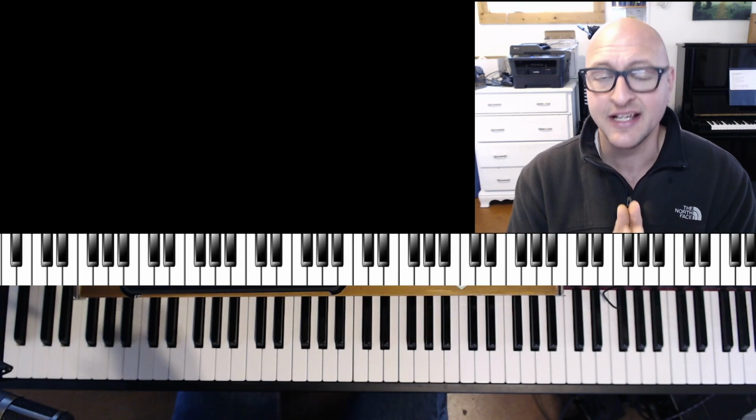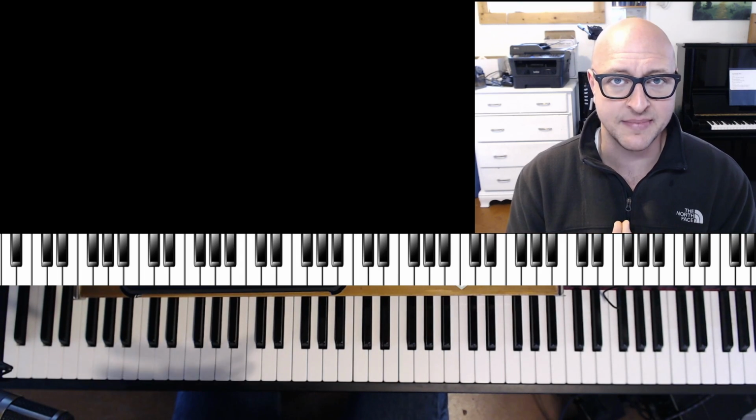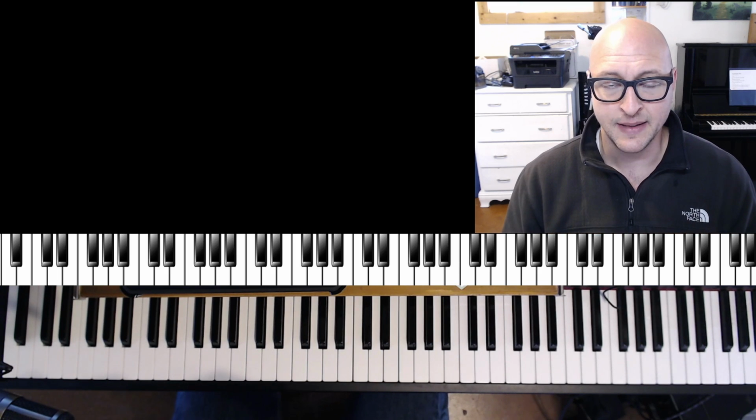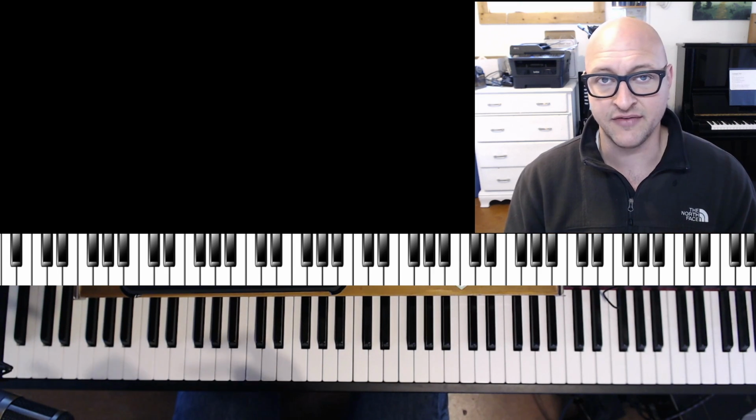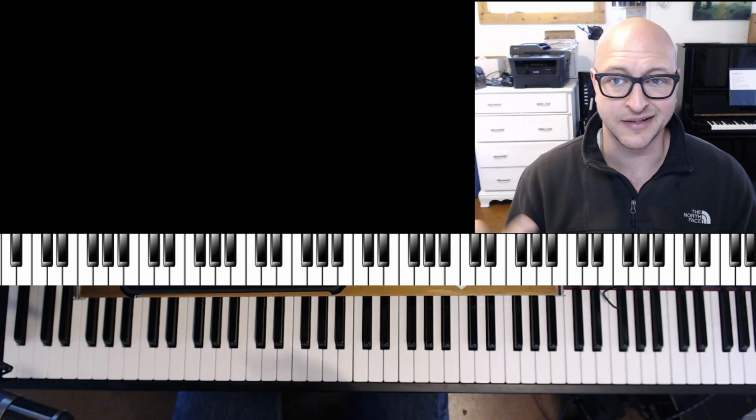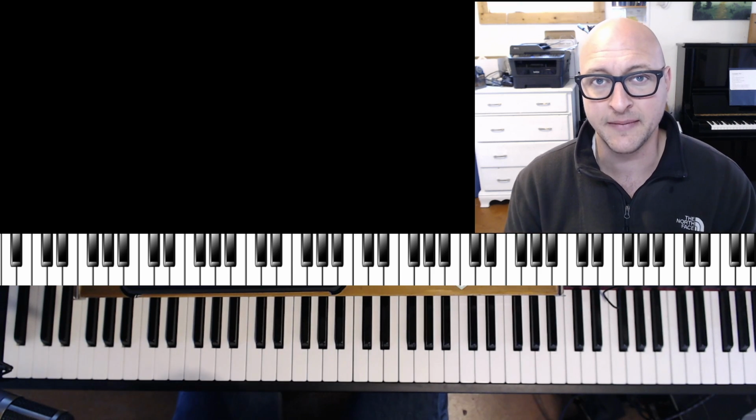Okay, so this week we are going to talk about melody shapes and how to practice making sure that your melodies have variety throughout the song, so you're not just repeating the same melody through everything.